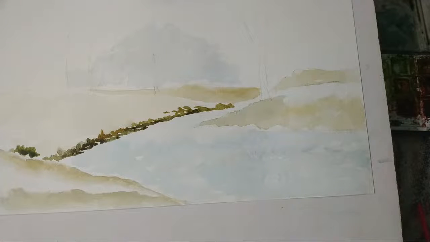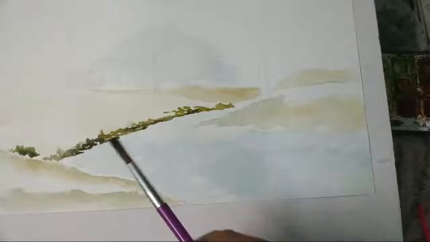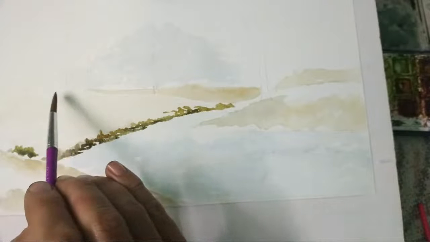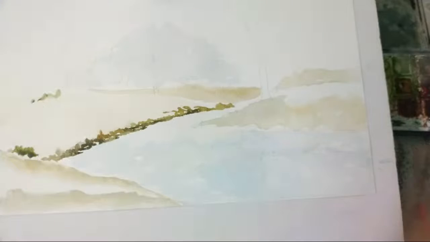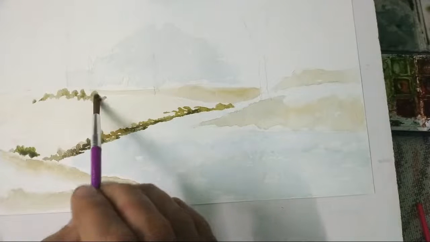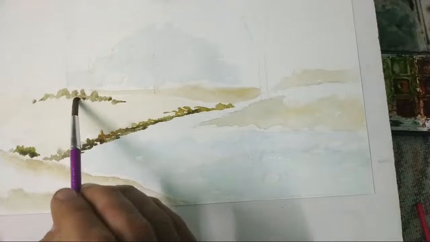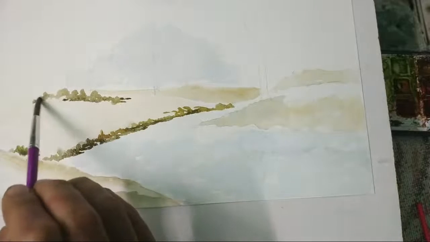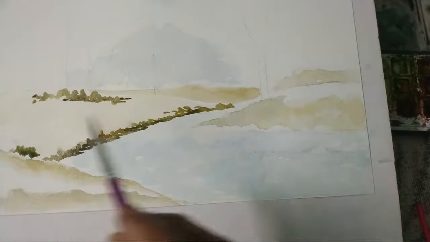This is to be done in such a way that I want to create depth in it. Here there are some trees. Before that, the bottom of the tree is having some bushes. So you will see that the drawing will be done without much detail.